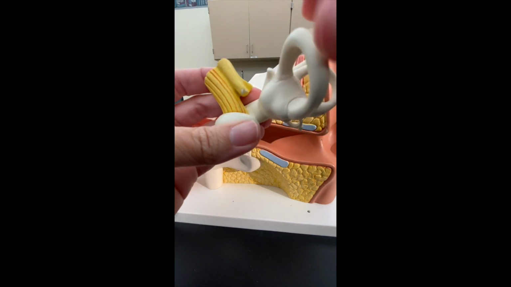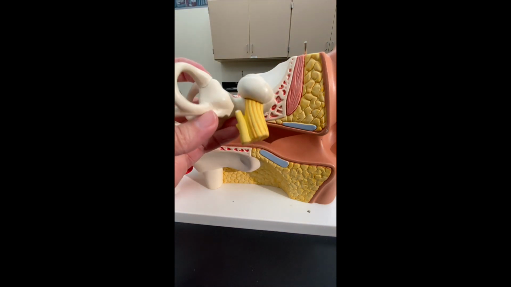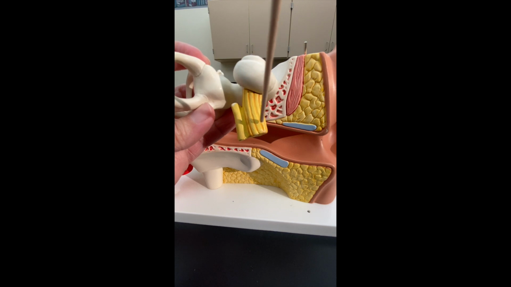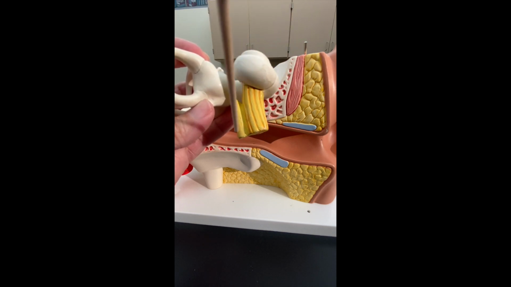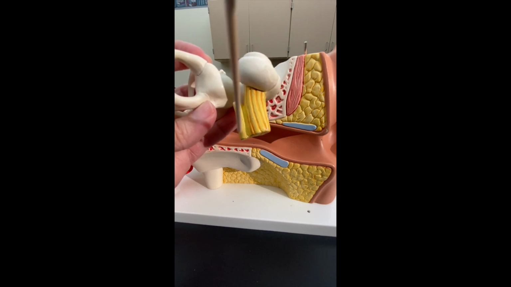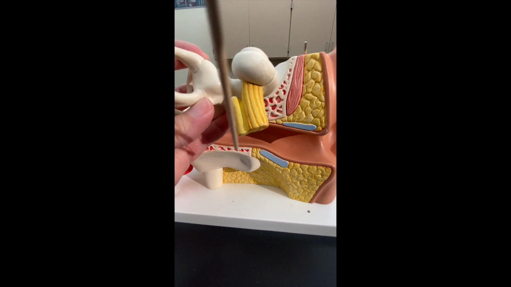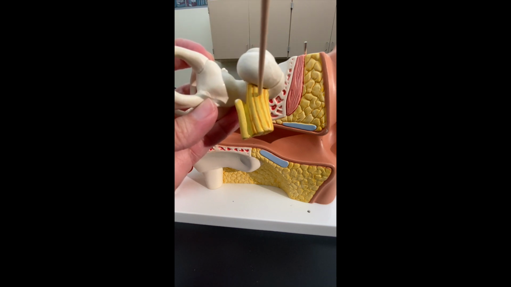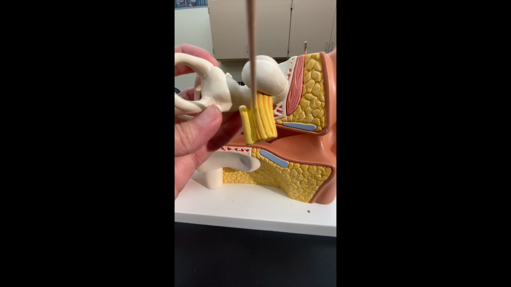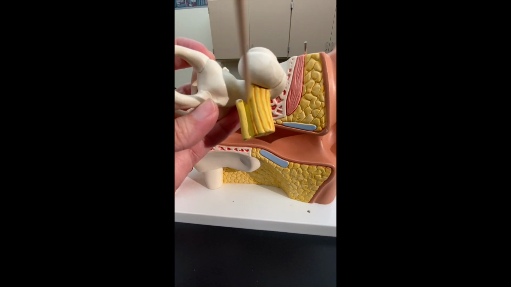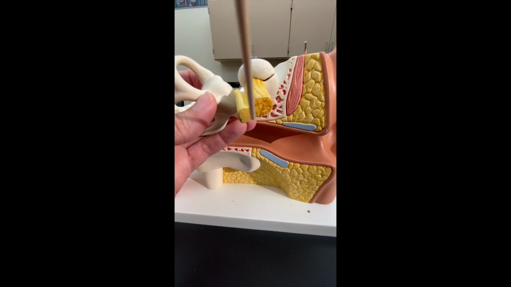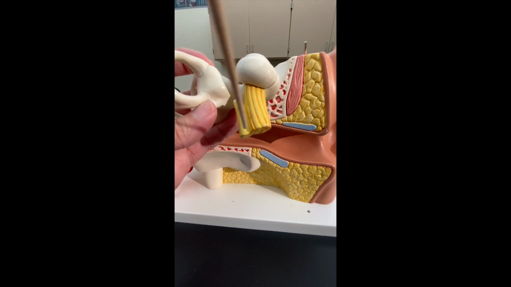Now, on the back of the snail structure, you see this nerve here. This is the vestibular cochlear nerve. This right here. Now, what happens is this cranial nerve, the vestibular cochlear nerve, actually branches into 2 separate nerves. You have the cochlear nerve and the vestibular nerve. But you don't need to know the 2 separated nerves by themselves for the practical. You just need to know the intact one, which is the vestibular cochlear nerve, which is what you see down here.